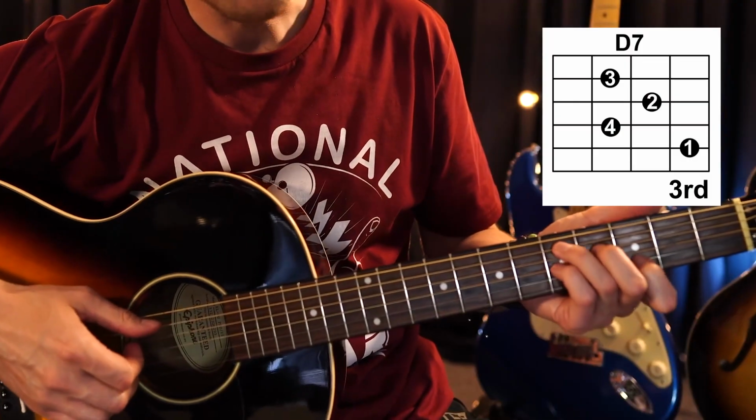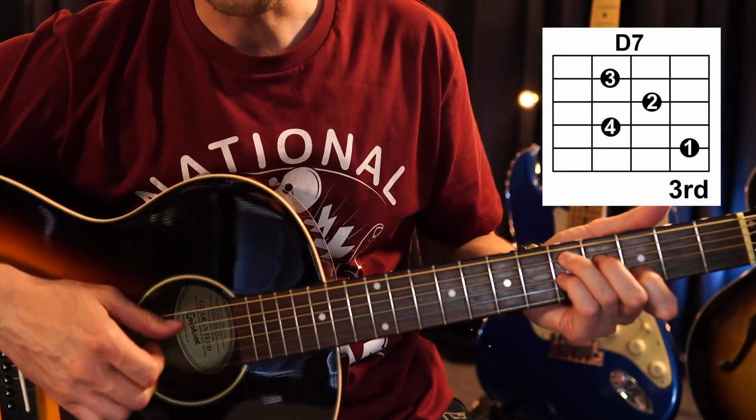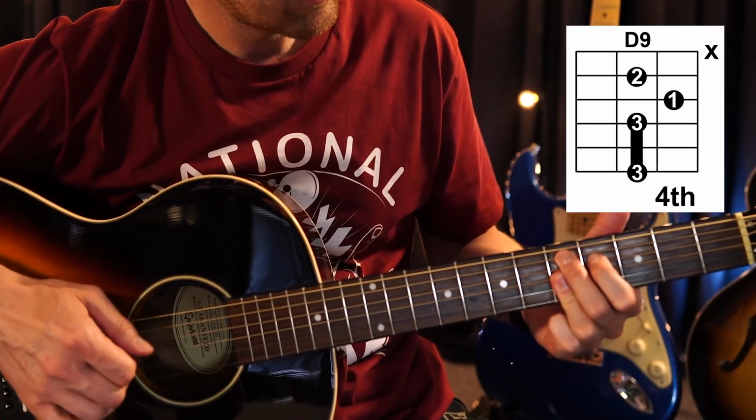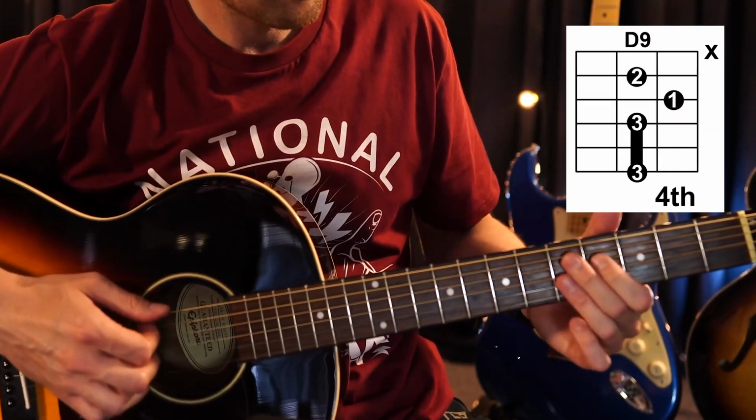Okay, so let's look at, say, a standard D7 chord. It sounds like this. Nice mid-range chord. If we turn that into a D9, it sounds like this. Can you hear how it's got a slightly different nature, but it's still got a bit of an edge?